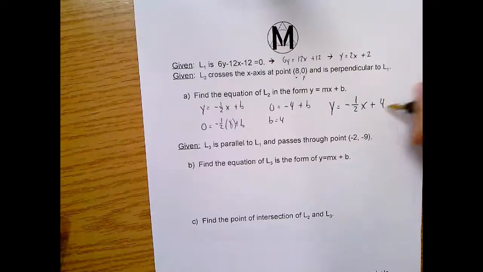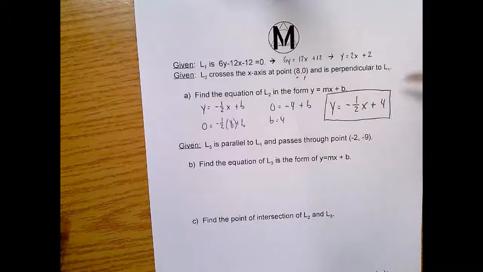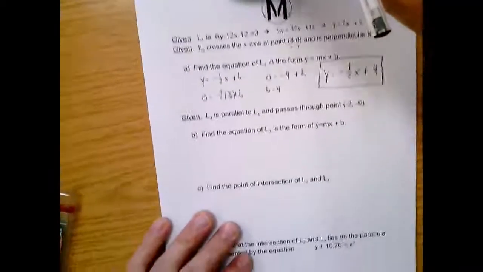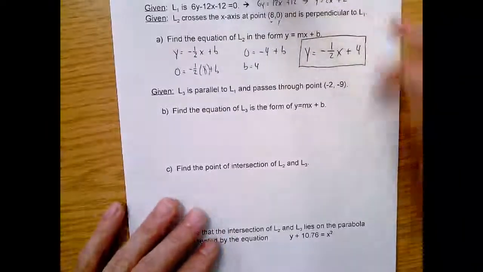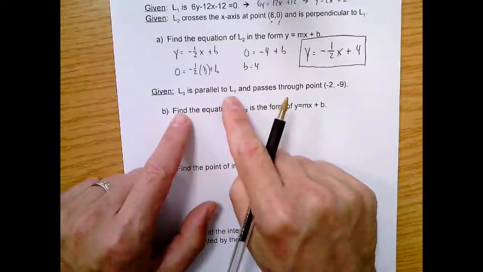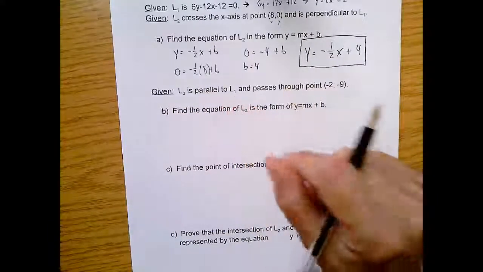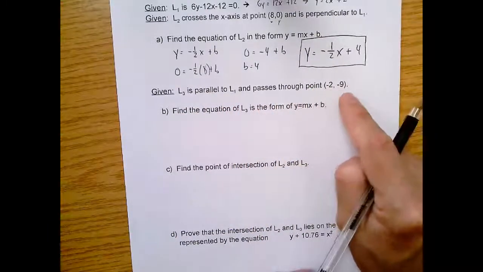All right, there you go. That is part A. That is L2. Very good. Okay, let's go down a little bit and see what's next. Then it says, given L3: L3 is parallel to L1 and passes through (-2, -9).